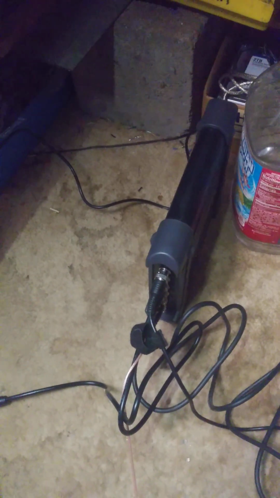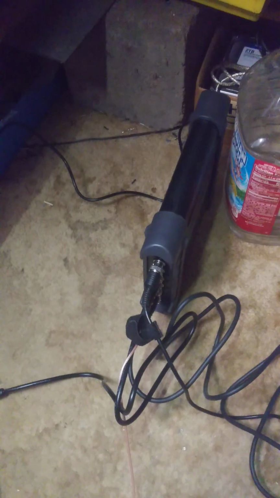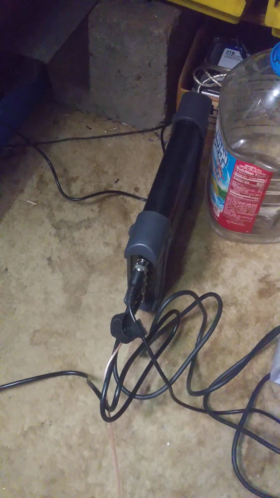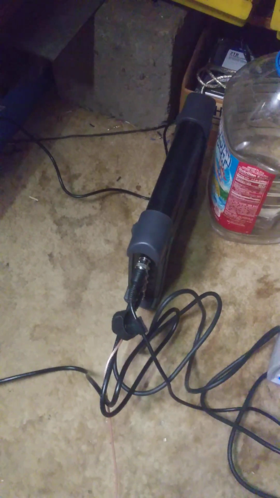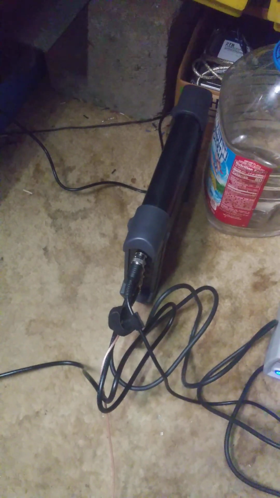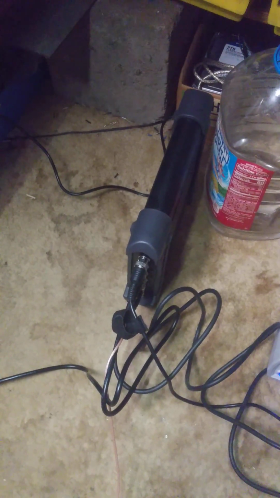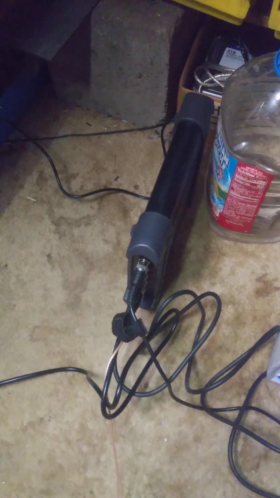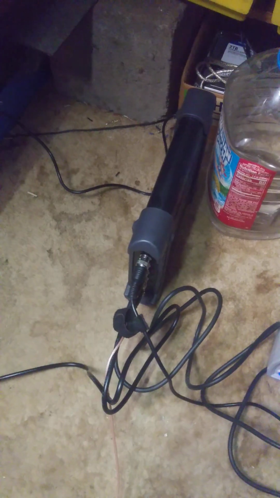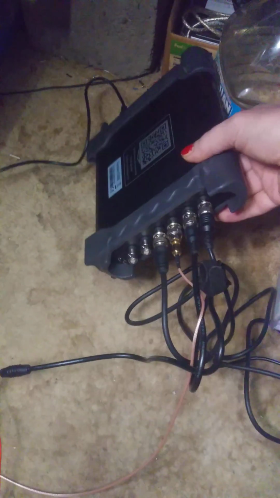Okay, I've got a Hantek 1008b 8-channel engine analyzer, but I'm actually not using it for engine analysis. I'm using it as a cheap 8-channel scope, and I'm still not really sure what the performance of it actually is yet. I think it's like 2.5 megasample. I don't know if that's per channel or overall.